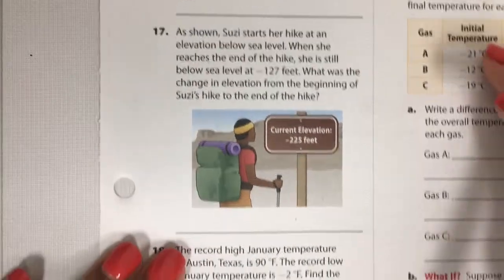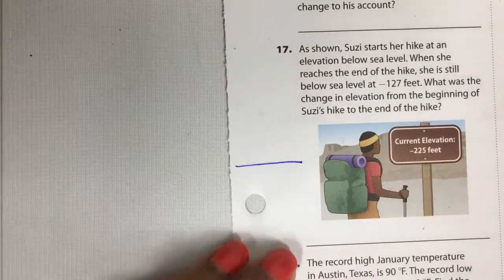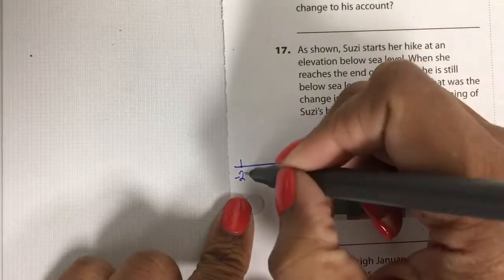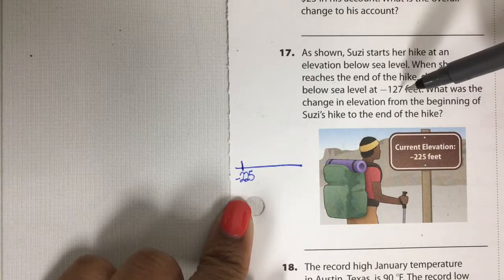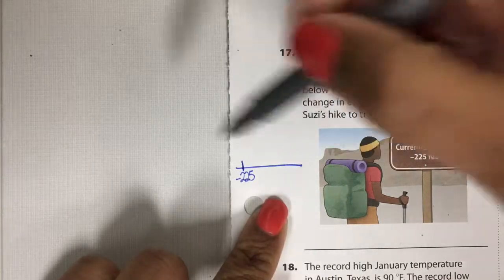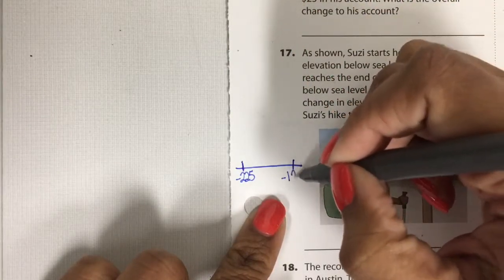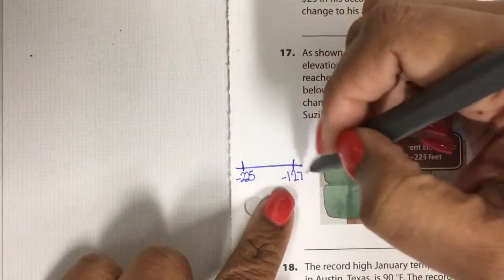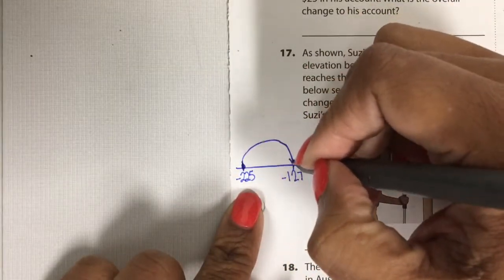All right, so I'm going to start by drawing a number line. Let me find a space for this number line. Okay, so here's my number line. We know she started at negative 225 feet. Okay, and when she was done, she was at negative 127. Well, that's more towards the right because it's a little bit closer to 0 than when she started. So these are the two numbers that we're looking at. This is where she started. This is where she ended.